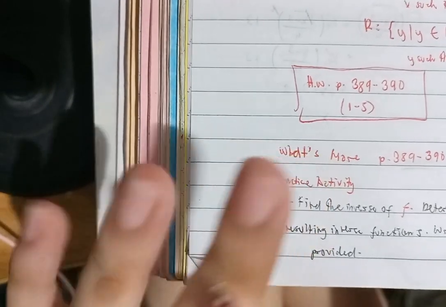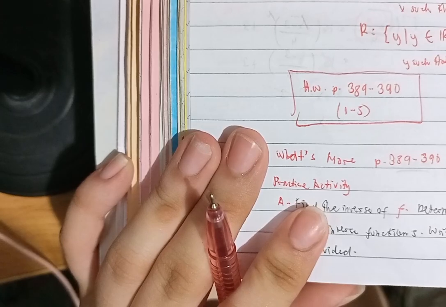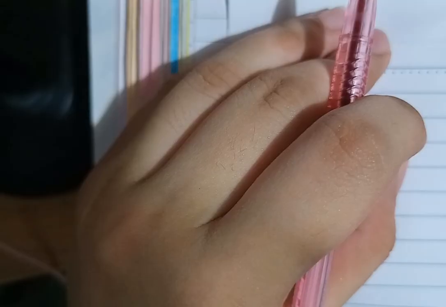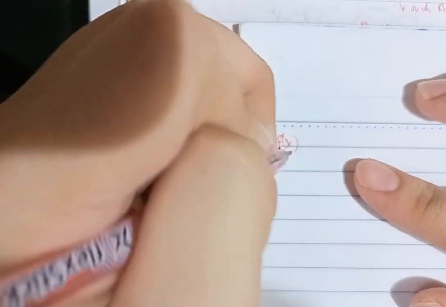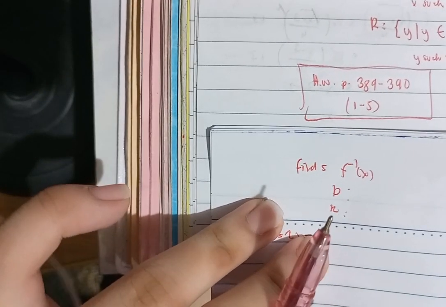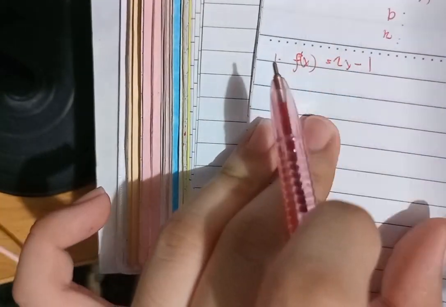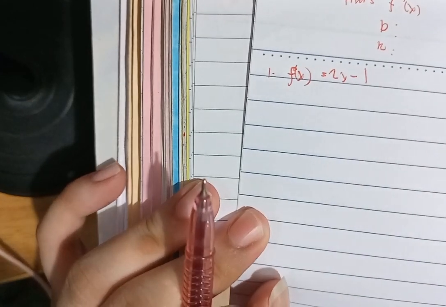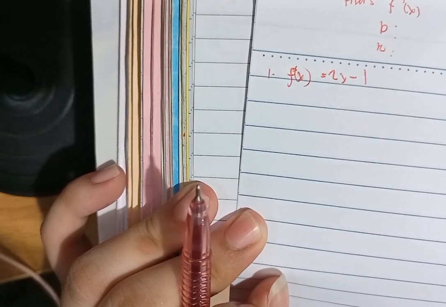And yung assignment namin is from module and yun nasasagutan ko ngayon. So, we have f of x, yun ang number 1, f of x, 2x minus 1. Ang hahanapin natin is yung f inverse of x niya and yung domain and range. So, habang nagsasolve ako, mag-explain ako konti-konti para mukhang may sense ang ginagawa ko.